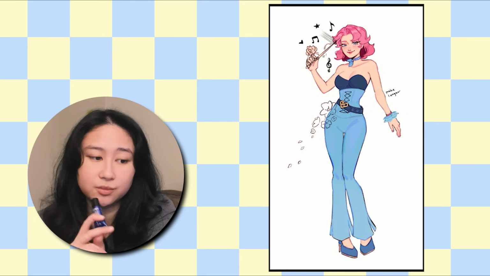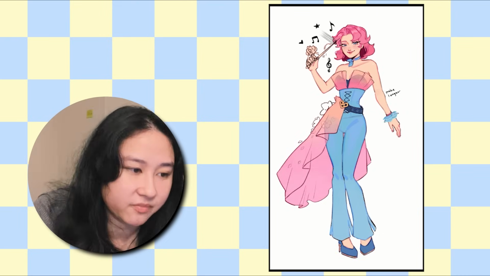My favorite thing to draw in this one is that skirt. The skirt was really fun. It has this gradient. Oh, and the wand turned out really good too, with the flower on it. God, these character designs are so good.